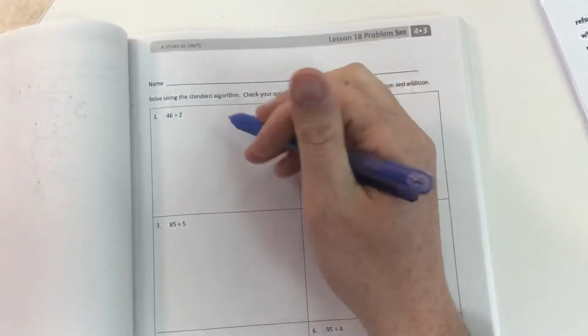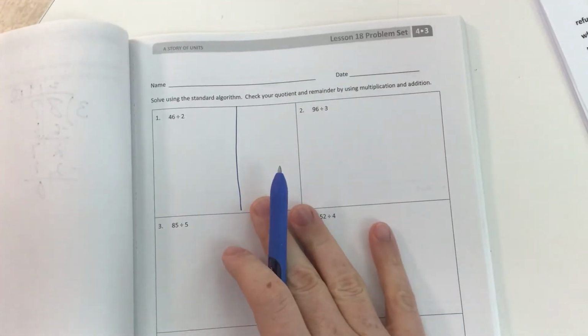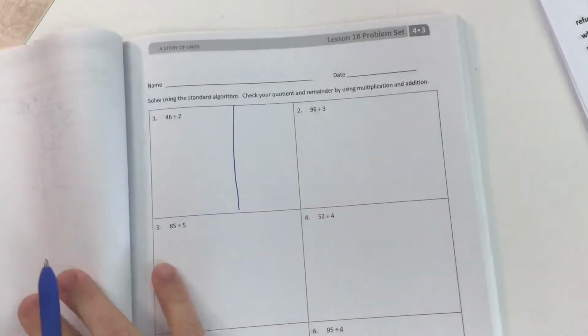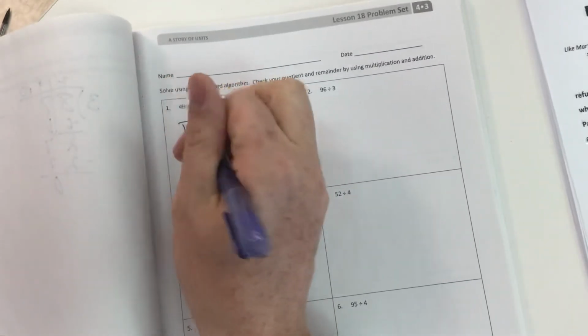What I like to do is create space. So this will be where I do my standard algorithm, and this is where I check my work using multiplication and addition. So let's get started. We're going to do 46, that is our dividend, and our divisor is 2.